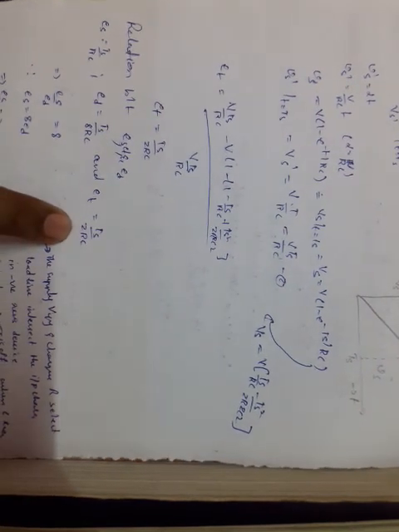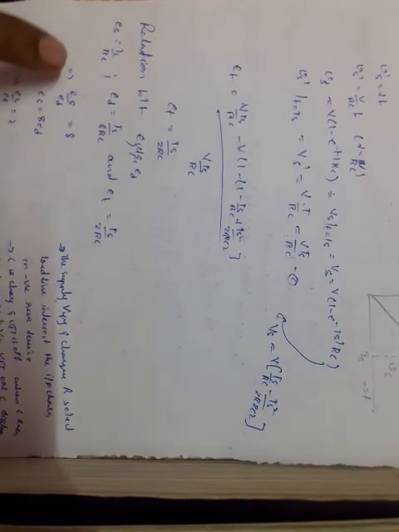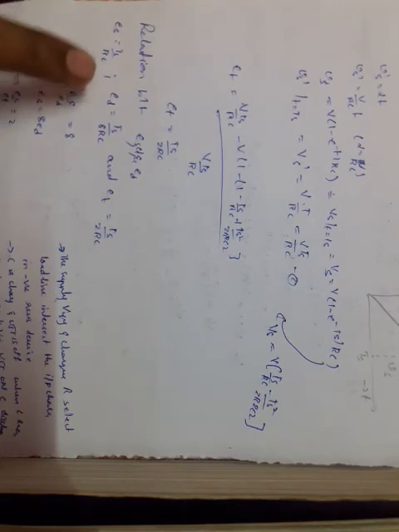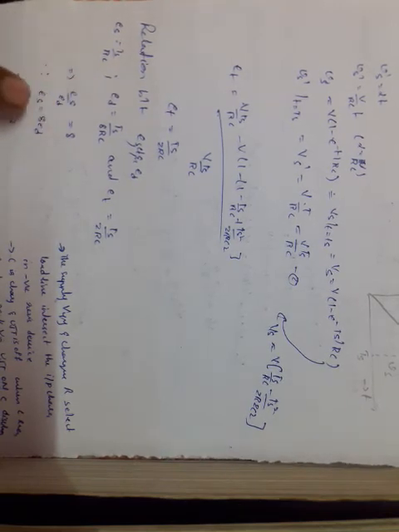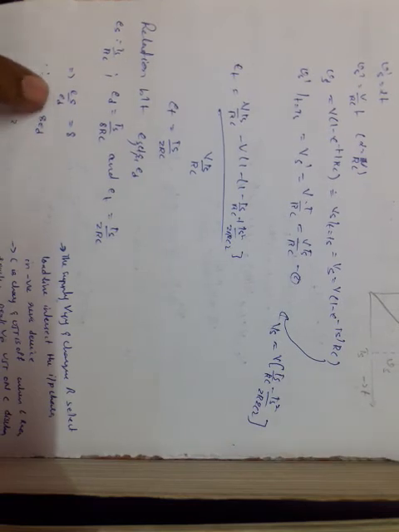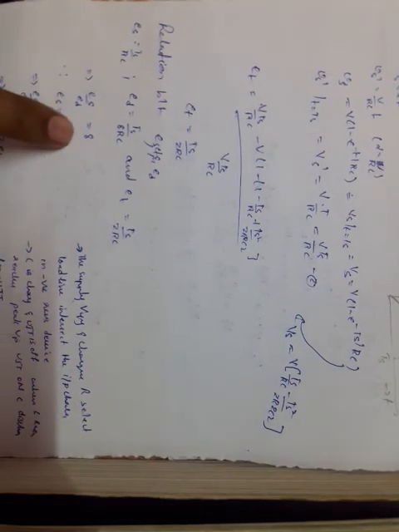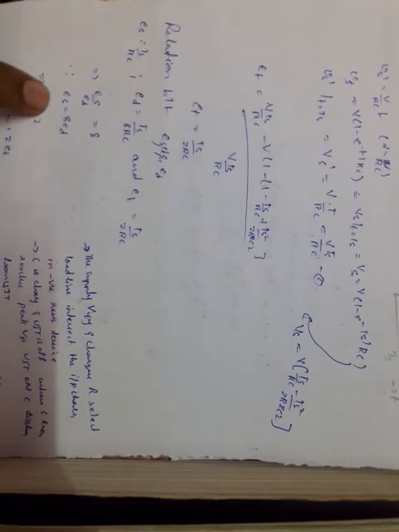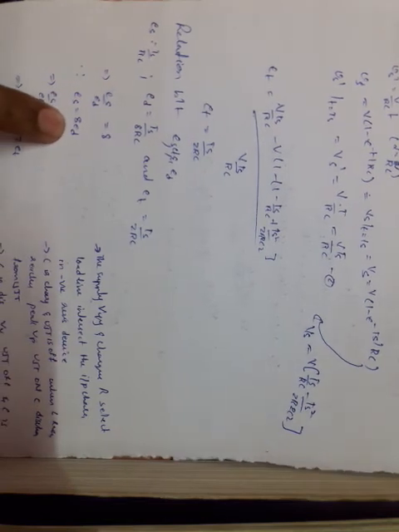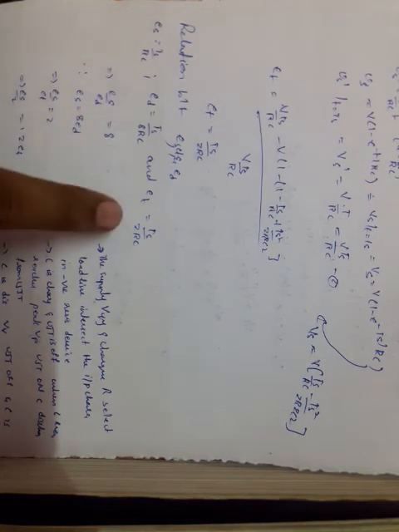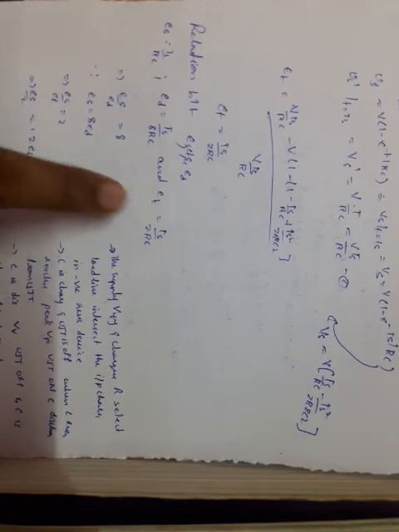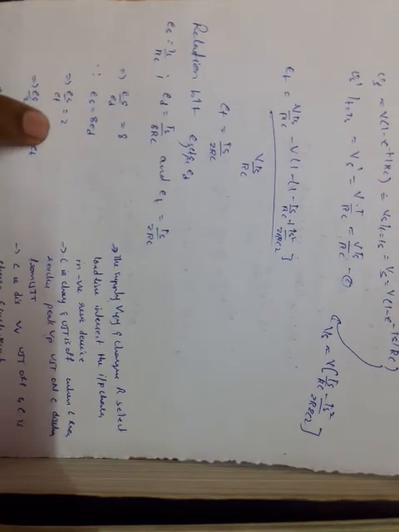First we consider the slope error and the displacement error. Slope error divided by displacement error, how much do we get? 8. So slope error is equal to 8 Ed. Then slope error divided by transmission error: we get Es by Et equal to 2.